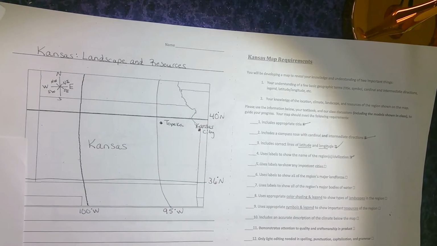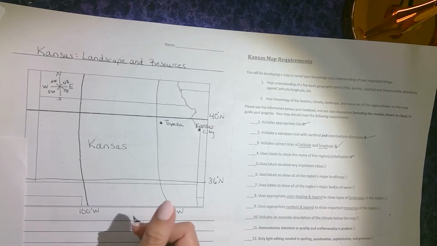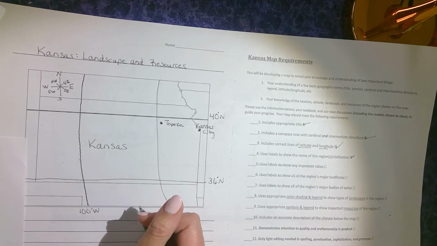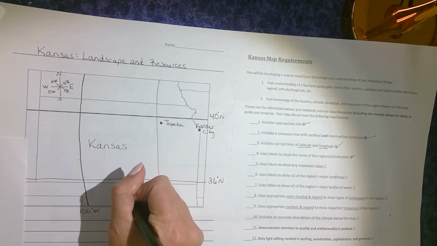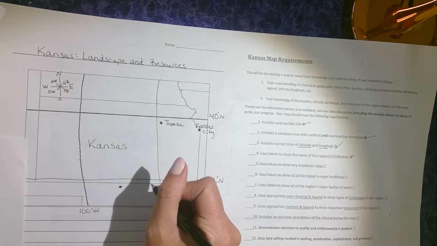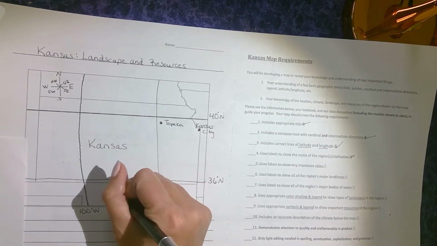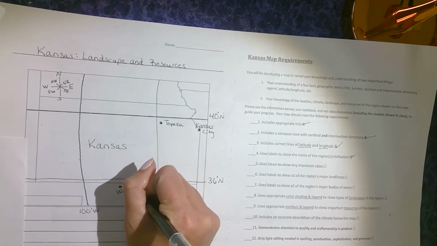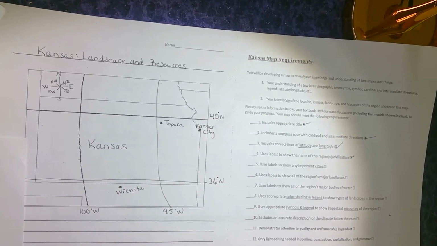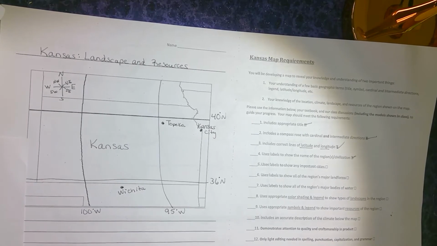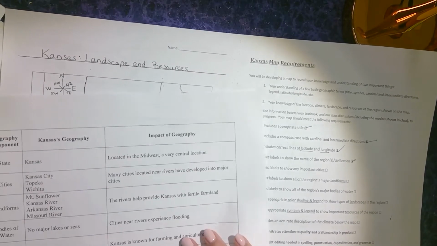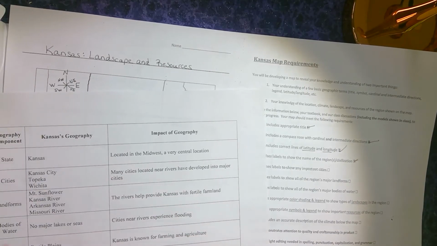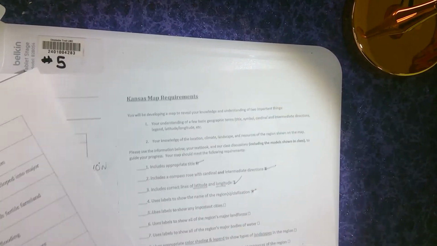And Wichita is the last city. I have all 3 cities listed on my map. All 3 cities here. Let's check off step 5 now.